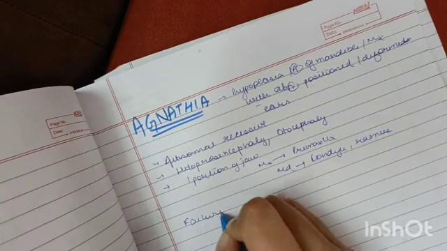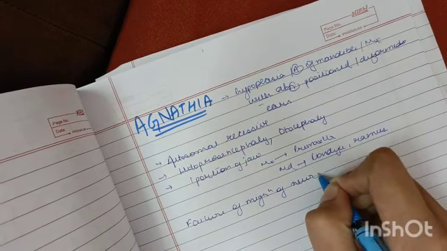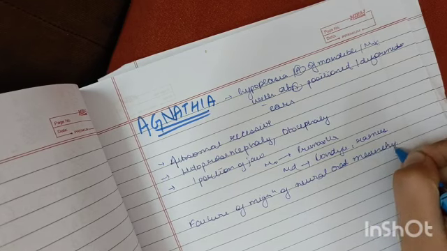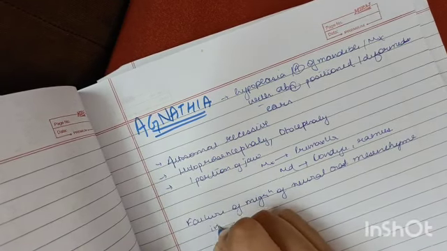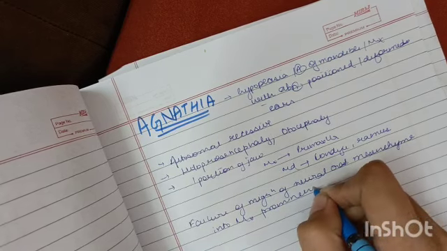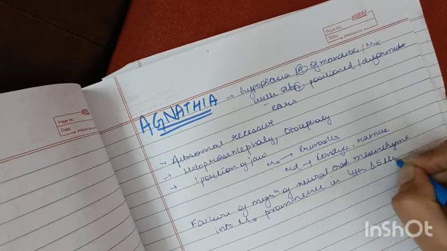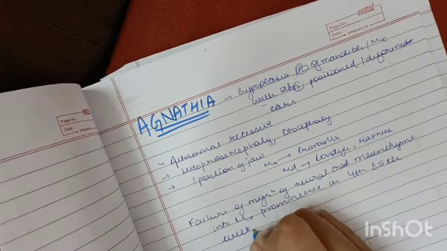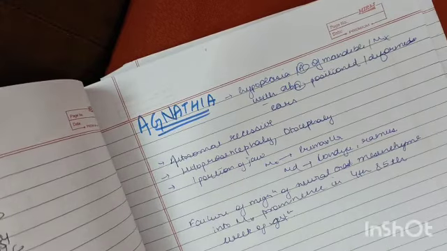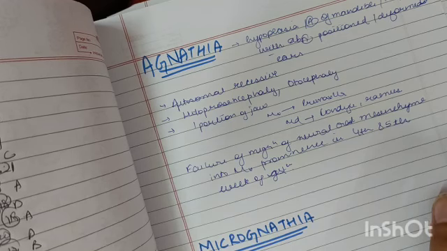Now, this occurs because of the failure of migration of neural crest mesenchyme into the maxillary prominence in the fourth and fifth week of gestation. Okay. Now it has a very poor prognosis and it is a very lethal anomaly.